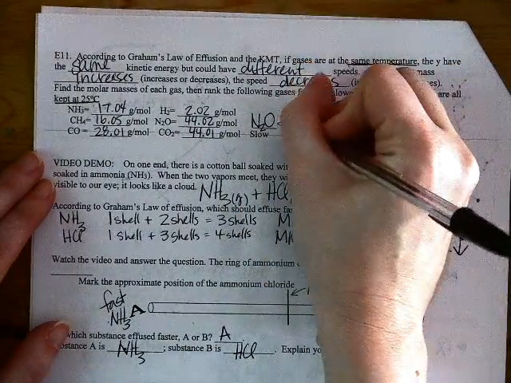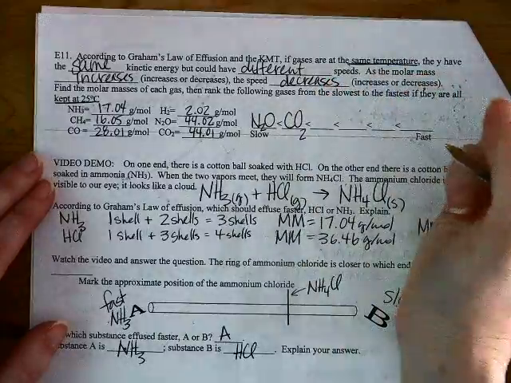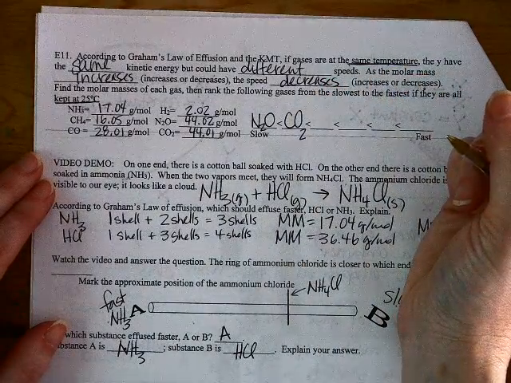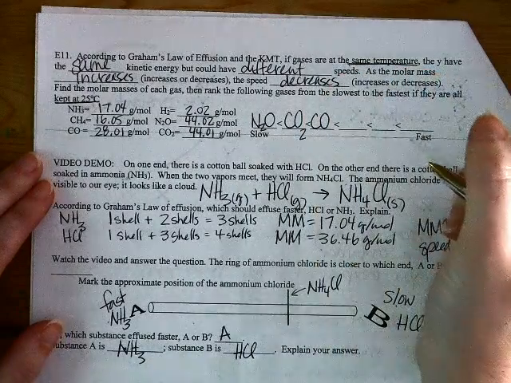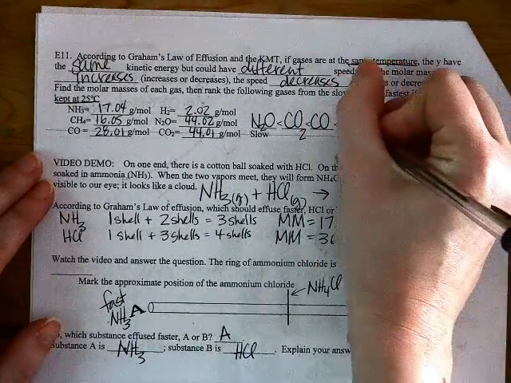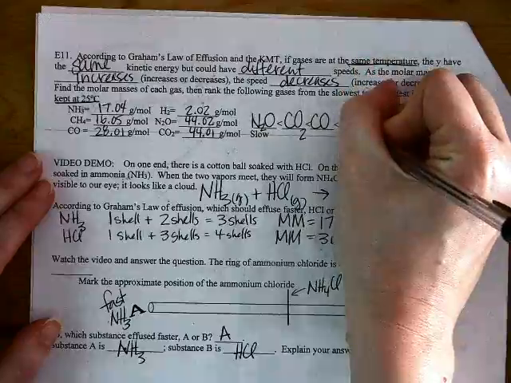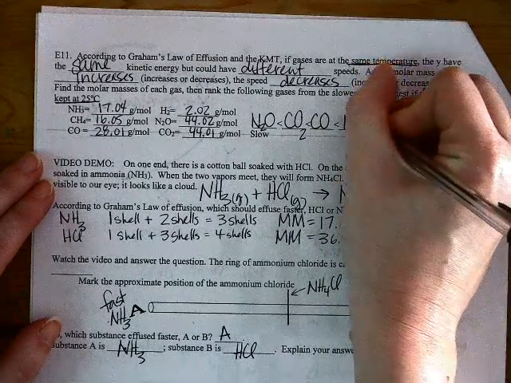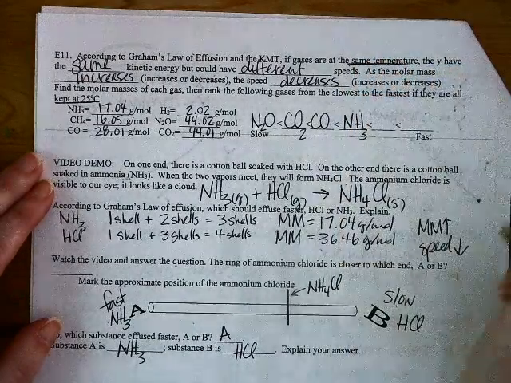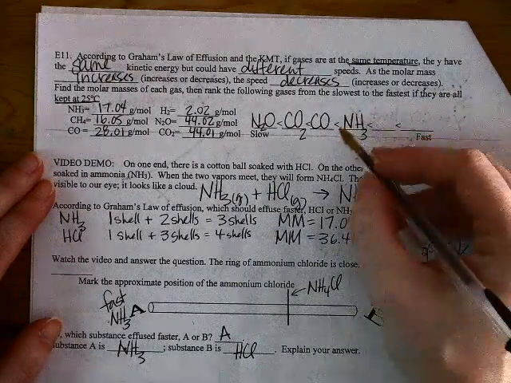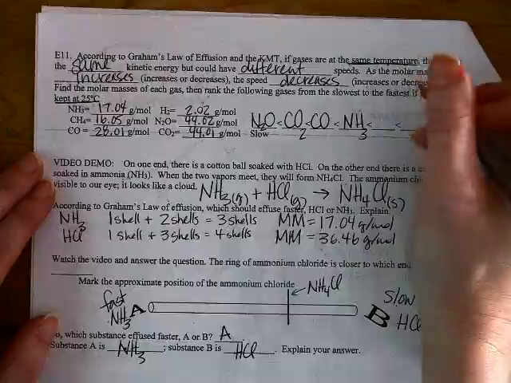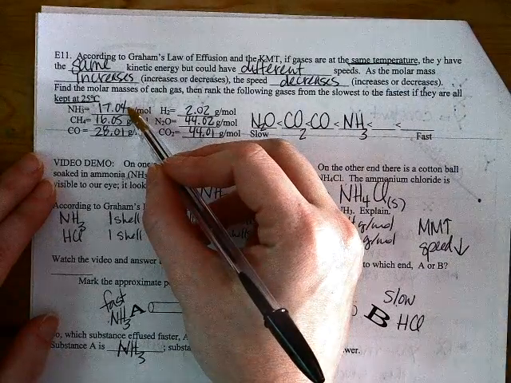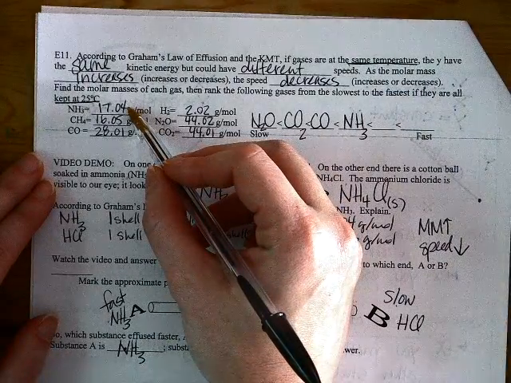Then carbon dioxide. Carbon monoxide. Ammonia should be next, which would be nitrogen trihydride. No, ammonia, because it's 17.